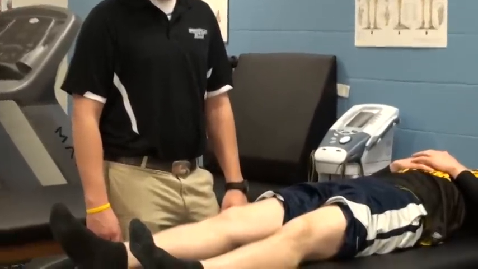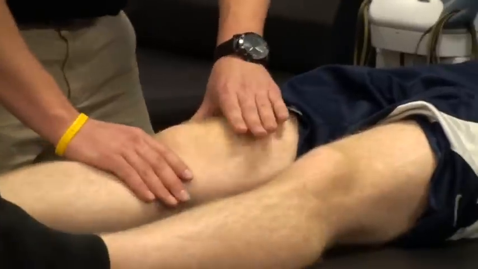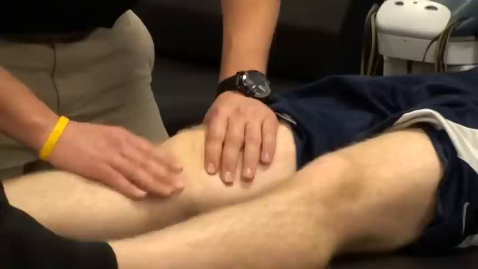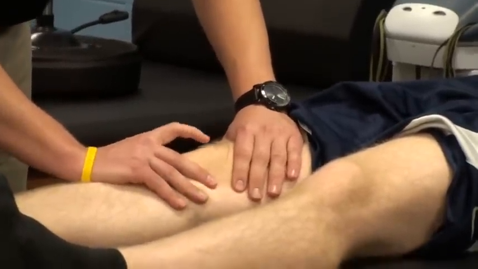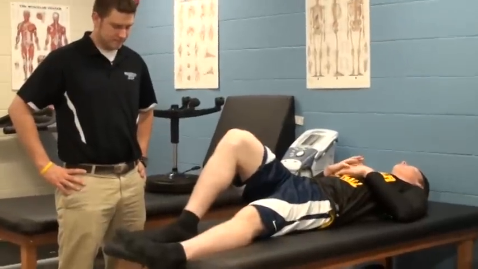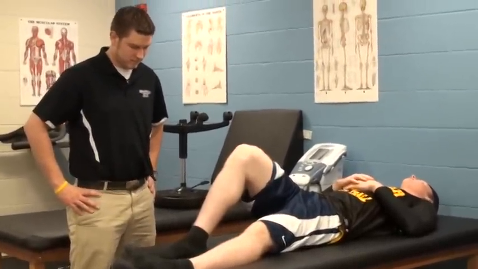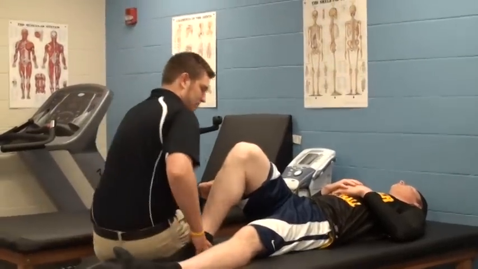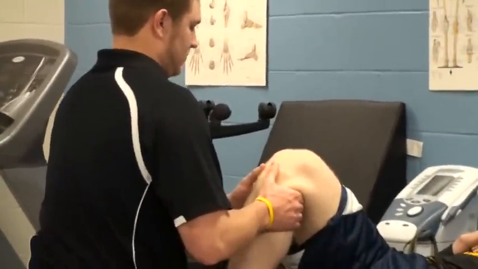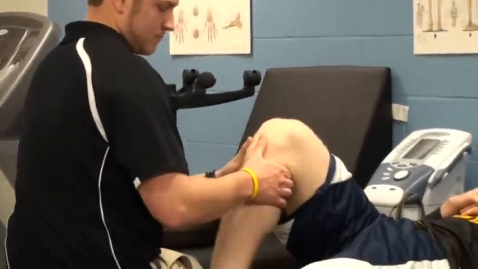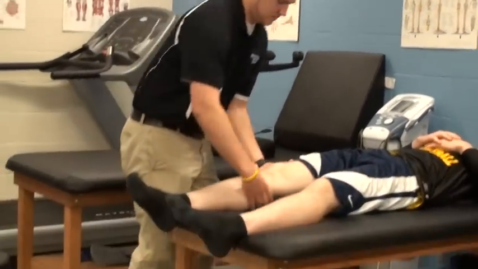Checking for intracapsular and extracapsular swelling, you perform a sweep test and a milking test, as well as a patellar balloon test. Next, we go into the ligamentous instability tests. For the ACL, we perform the anterior drawer, looking for any abnormal laxity. Next, we do the Lachman test with 15 to 20 degrees of flexion.